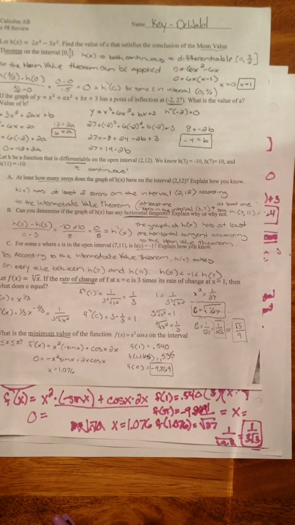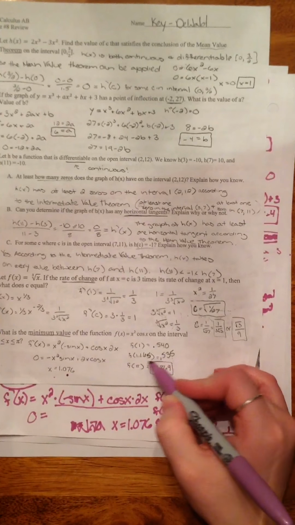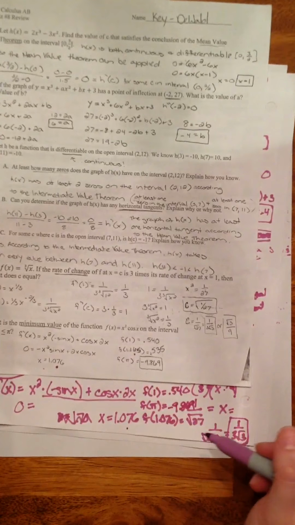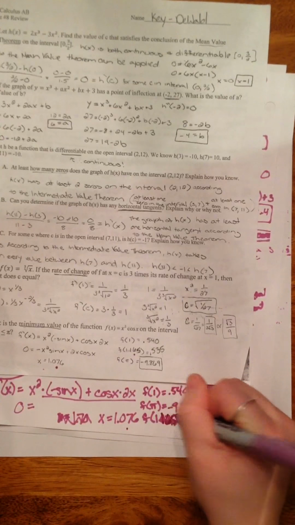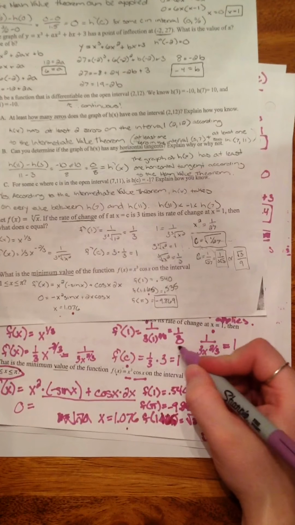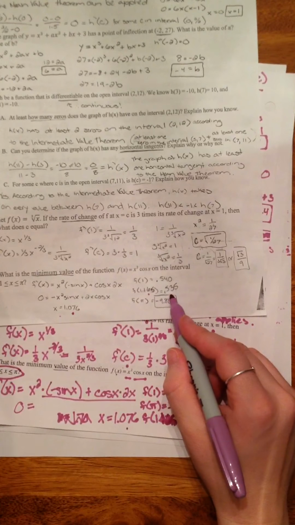My guess is, I don't have a calculator at home with me, so my guess is I wrote this number down wrong, and it's actually supposed to be this. So in your calculator, check. If it's not 1.076, it's the other one, 1.165. So check it, and you probably are going to get 0.535.